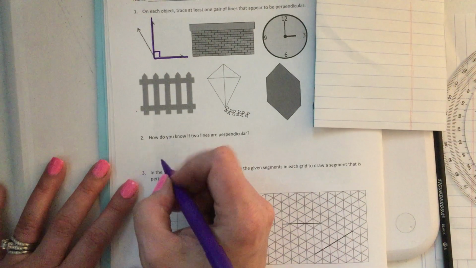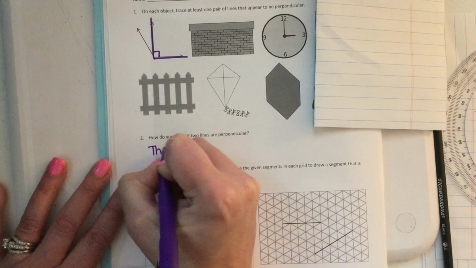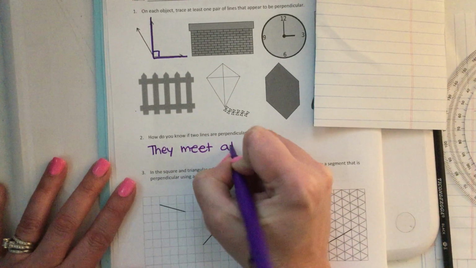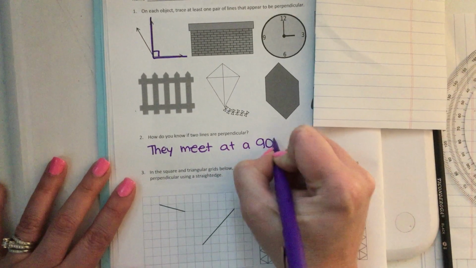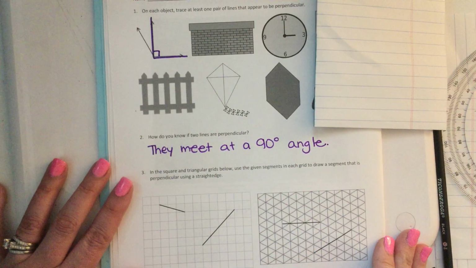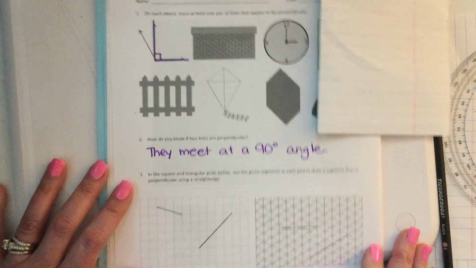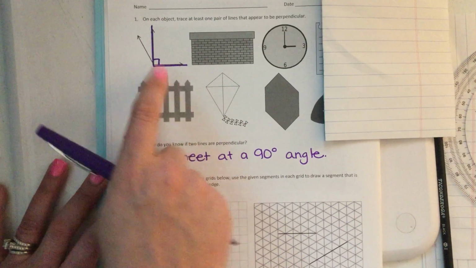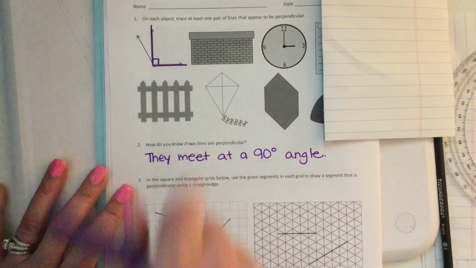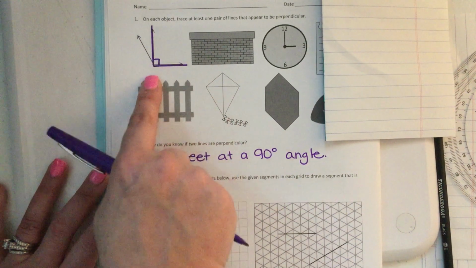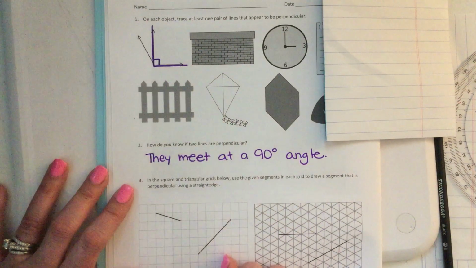If you said they meet at a 90-degree angle, you are correct. Yes, you know 2 lines are perpendicular if they meet at that 90-degree angle. So here I have 1 line, 2 lines. Those are 2 separate lines or line segments, right? 2 line segments or rays make up an angle.